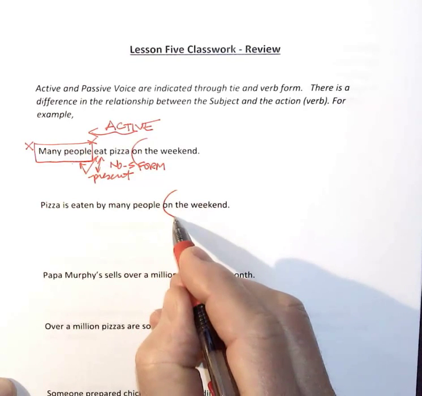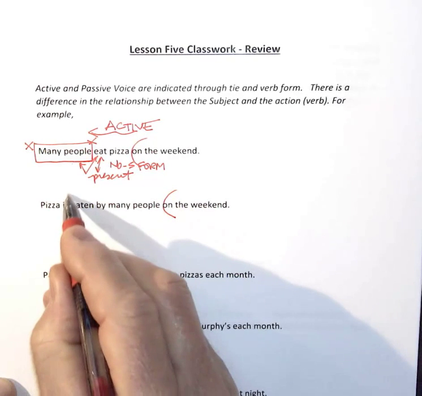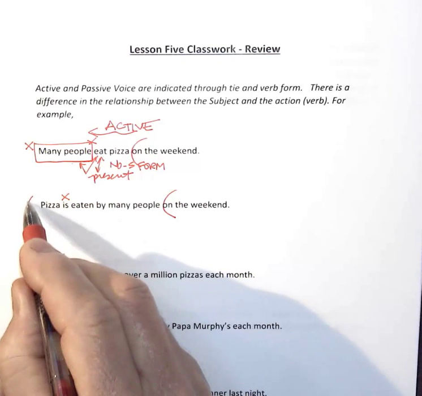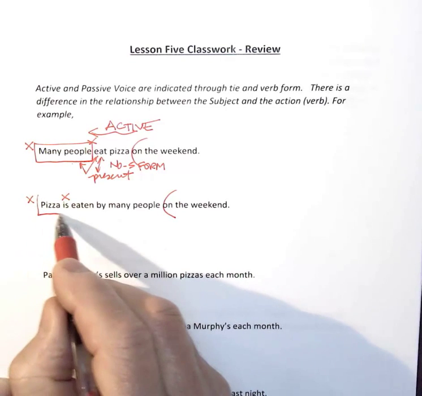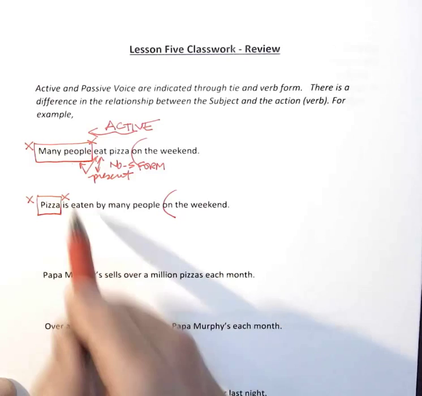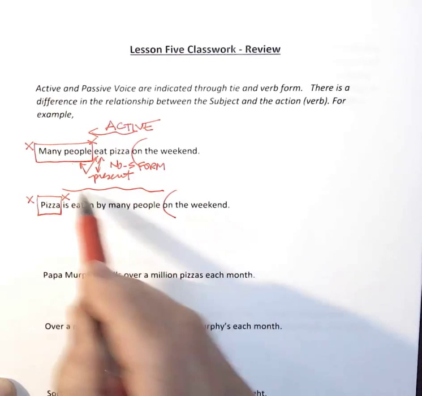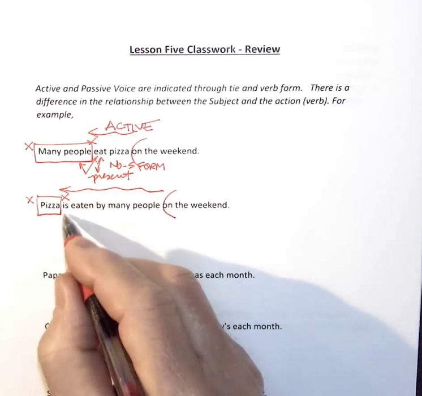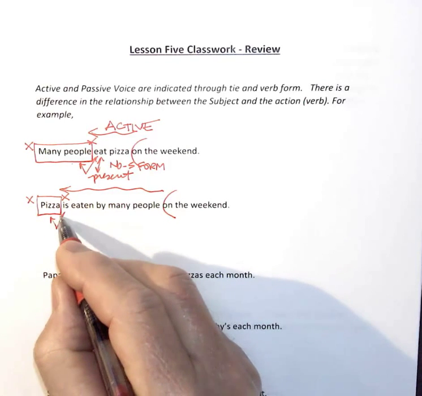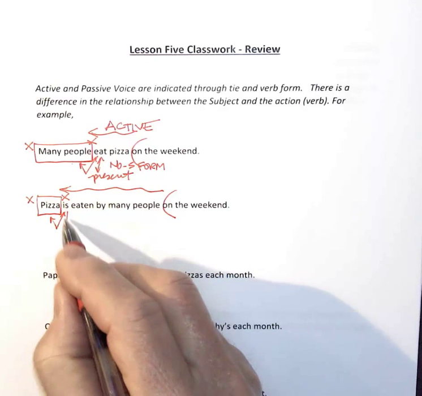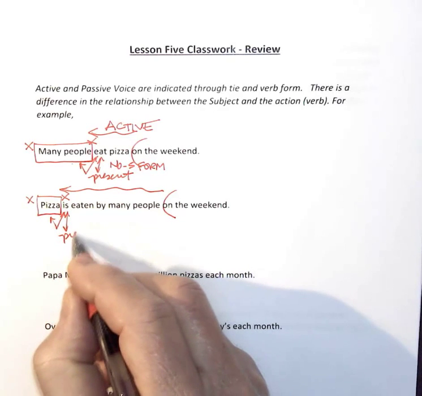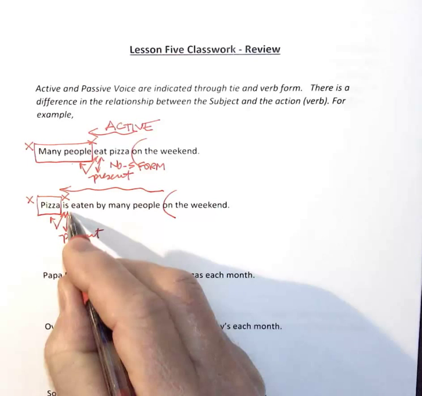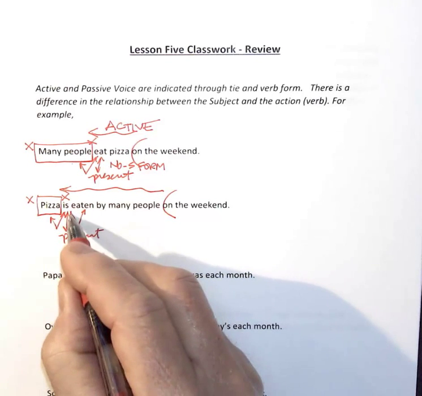On the weekend is still a shifter. Is is the X word. Pizza is the subject. The predicate is eaten by many people. And the ties: is ties with pizza. Is ties with the present. And is ties with eaten.